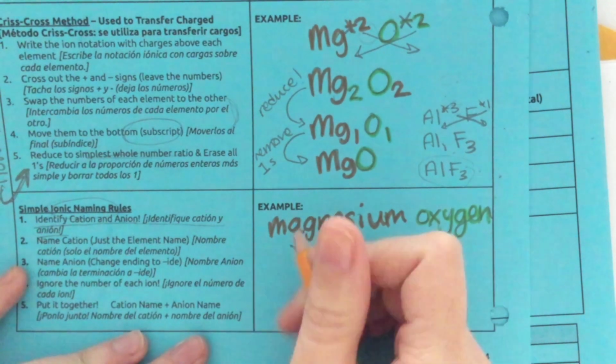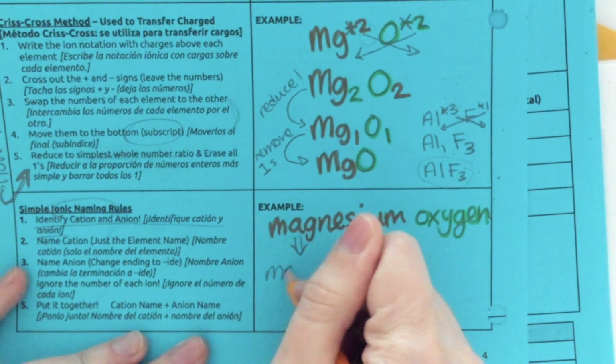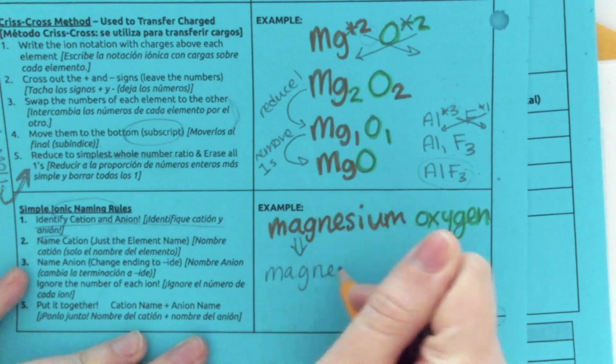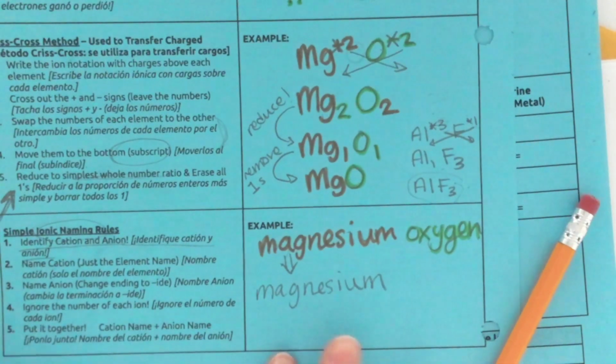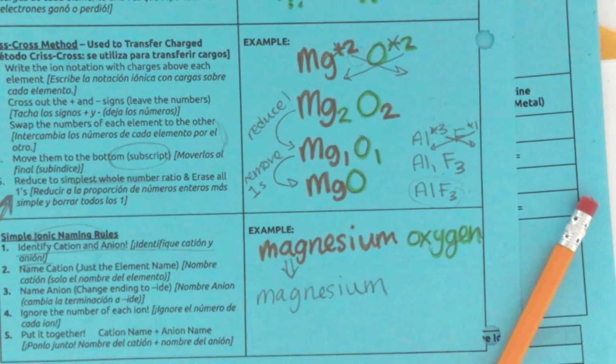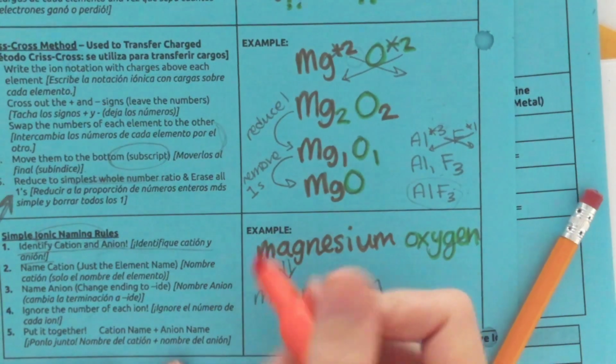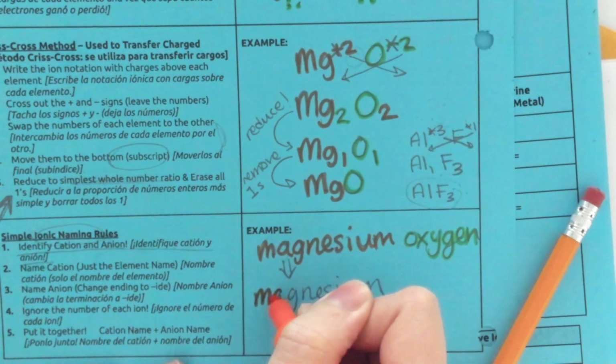So now we're on step 2. We're going to name the cation. The cation's name is magnesium. I know when you say, name the thing, maybe you want to come up with a fun name for it. But no, we're not doing that. We're writing down its element name. So we have magnesium.